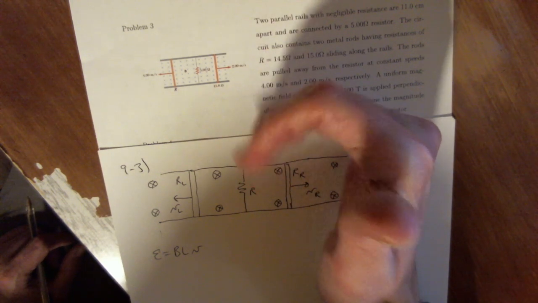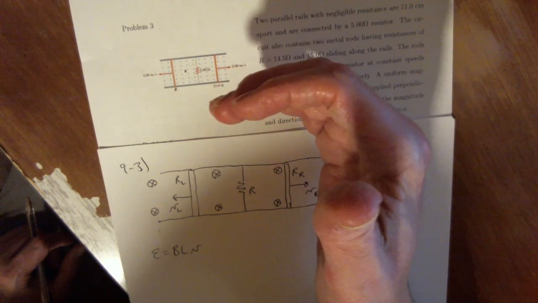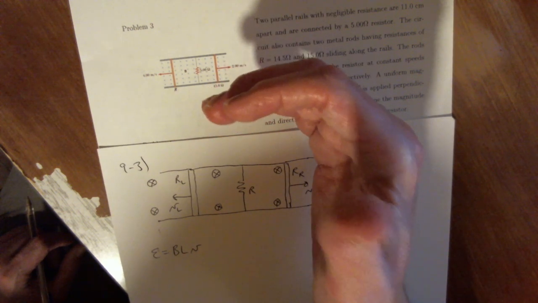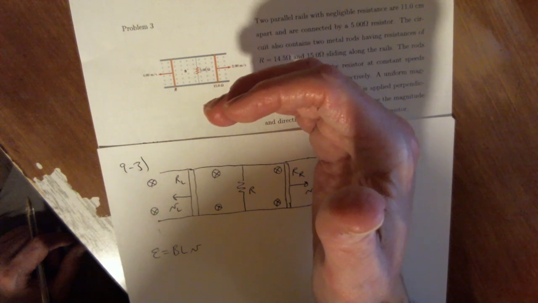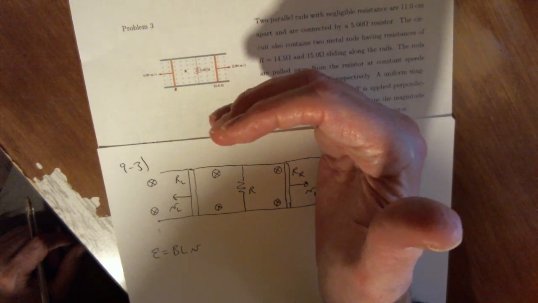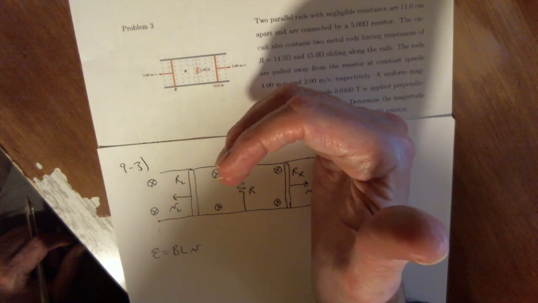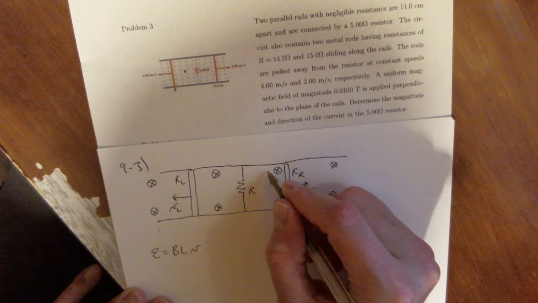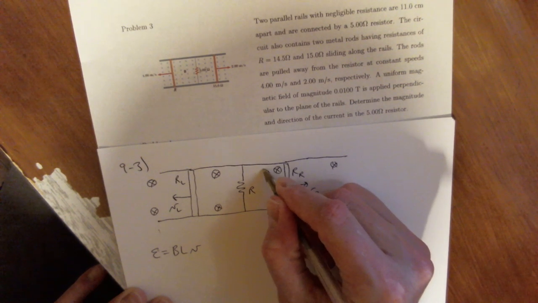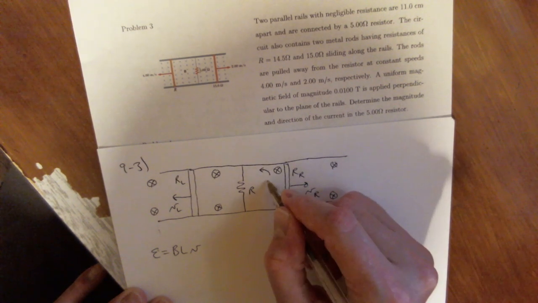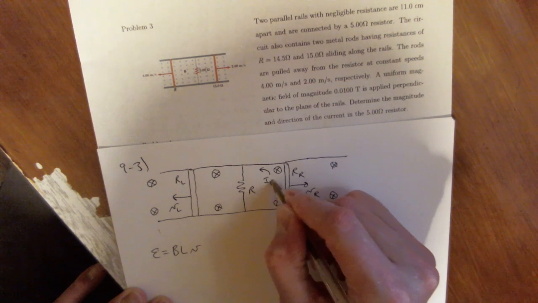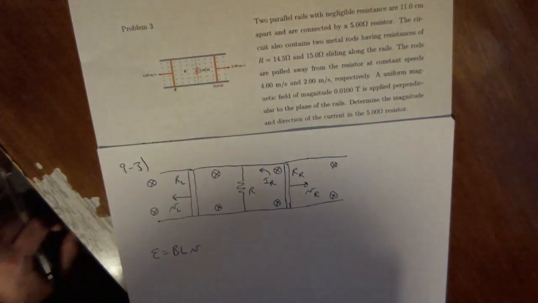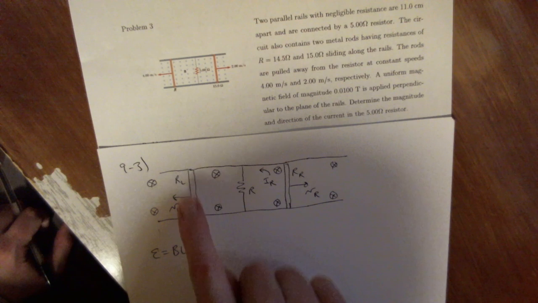So for the right loop, the B field produced by the induced current is out of the page. And so my thumb is out of the page, my fingers curl counterclockwise. So the current on the right part is going to go counterclockwise. Call that I right.